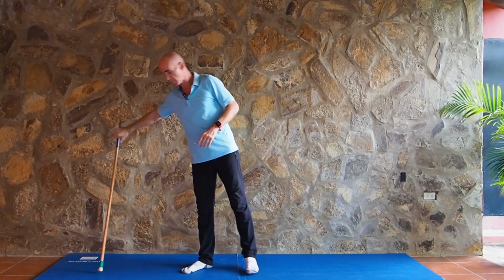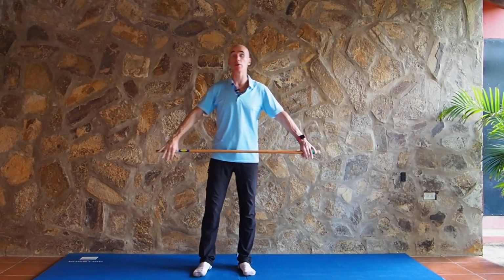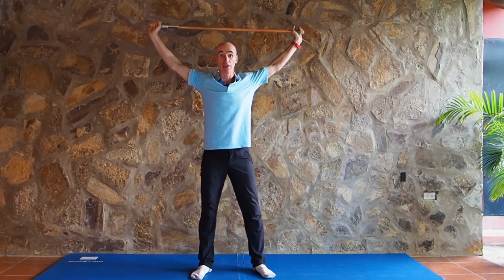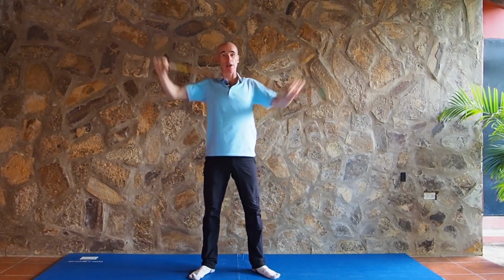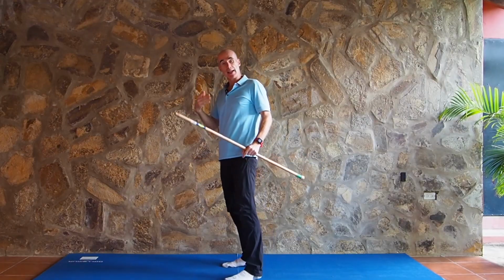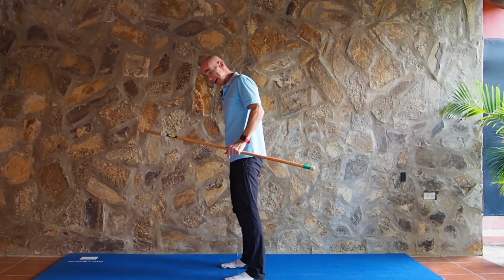So I'm not going to use a bar, but I'm going to use this dowel here. What they do is they put the bar up over their heads, and then they squat down, trying to hold the bar up over their heads. Now, if you've got a tight ankle, and this happened to a client of mine, his right ankle was tight.